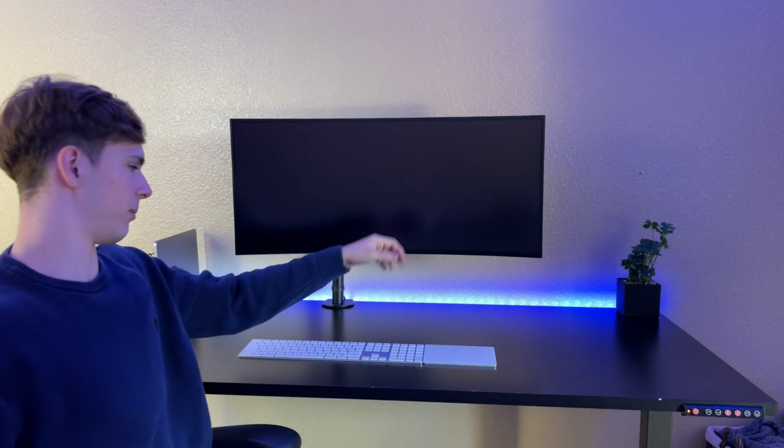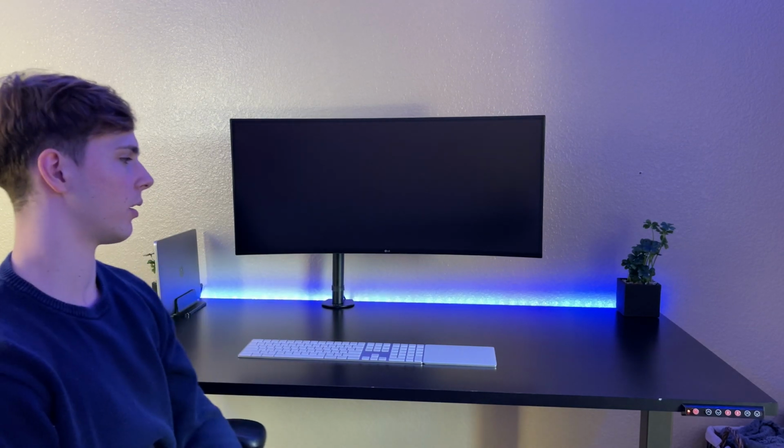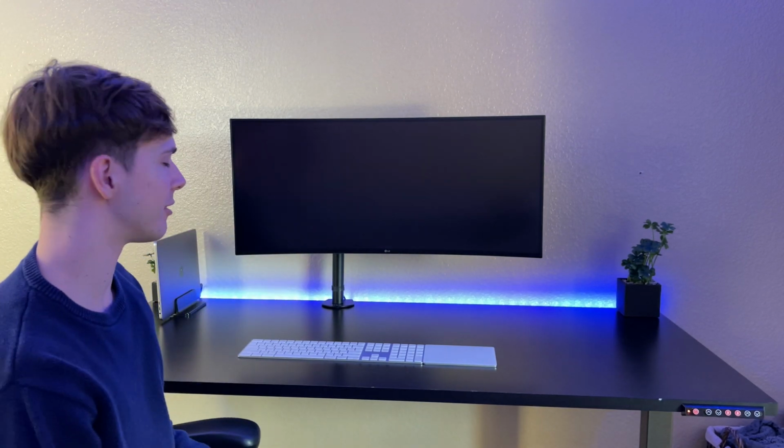I guess the only bad thing is it has a watermark. I don't like the watermark. I don't know. But that's about it. I mean, overall, you really cannot complain about it. It does what it needs to do. It hangs the monitor. Yeah.